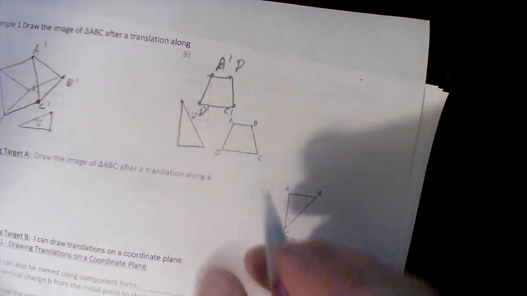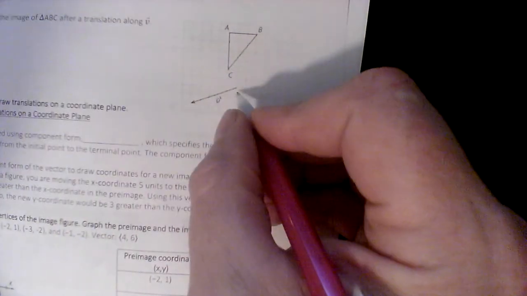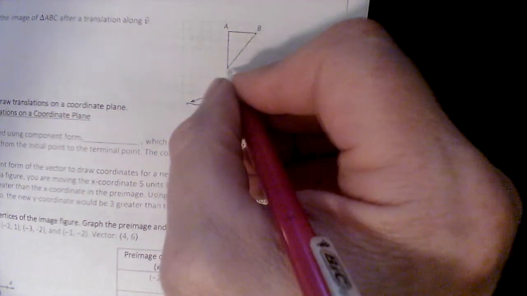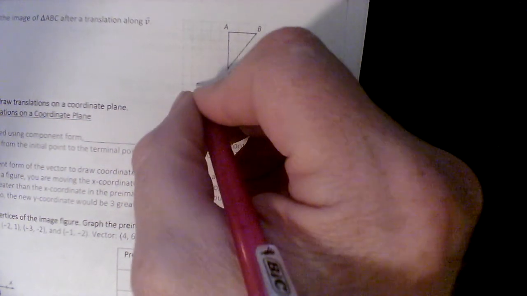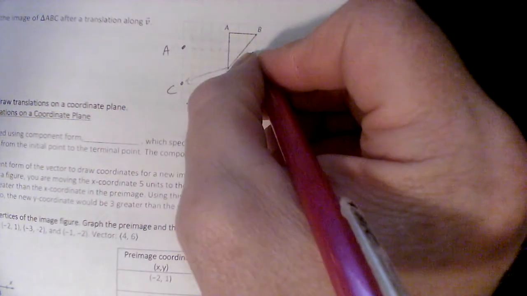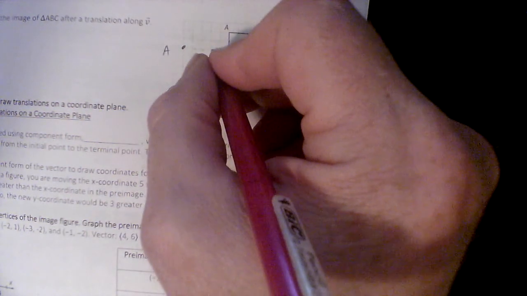We've slid that figure. This vector right here tells me how far and which direction. Just like this vector right here says go down 2 and left 1, 2, 3, 4, 5. So I take them all. Down 2 and 1, 2, 3, 4, 5. There's C prime. Down 2 and 1, 2, 3, 4, 5. There's A prime. Down 2 and 1, 2, 3, 4, 5. There's B prime. And there's my new triangle. Put my primes on there.